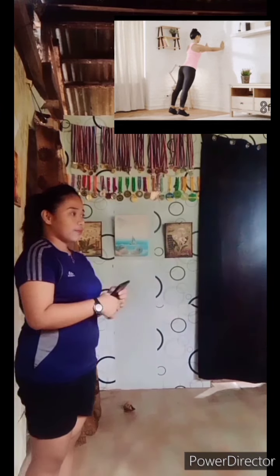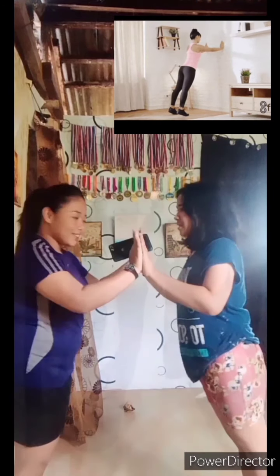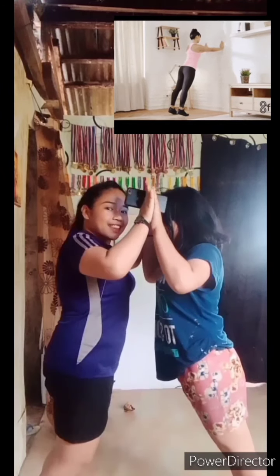Next element is the counterbalance. When we say counterbalance, it is all about applying force to someone or something in order to keep the balance, like this.